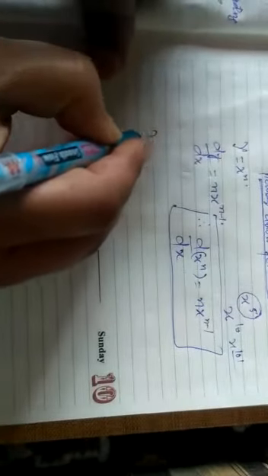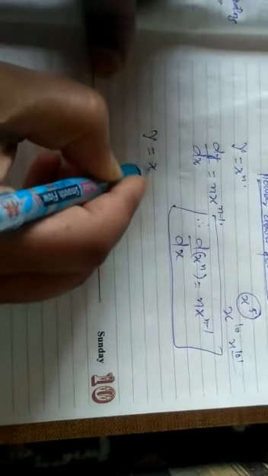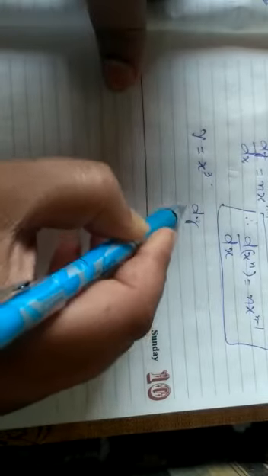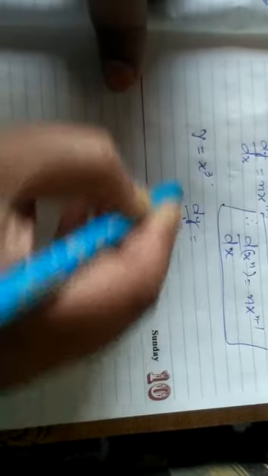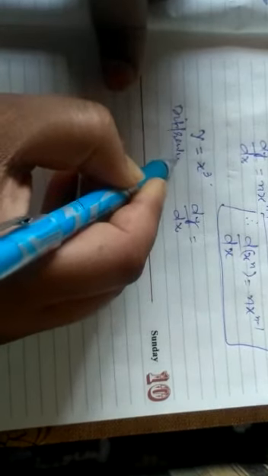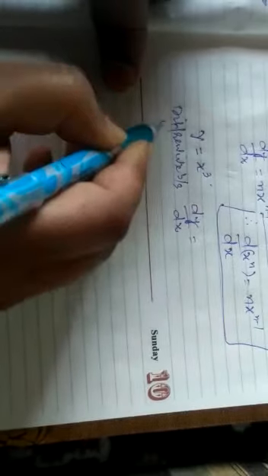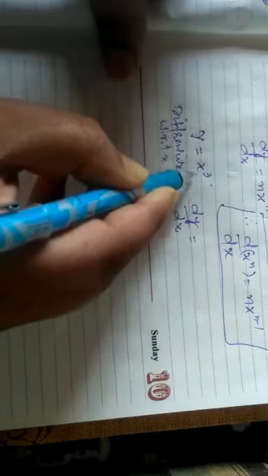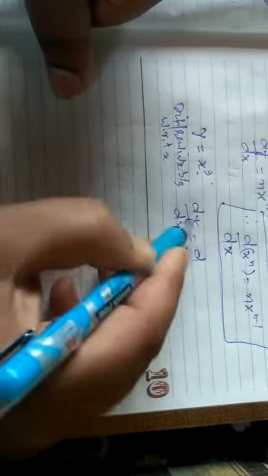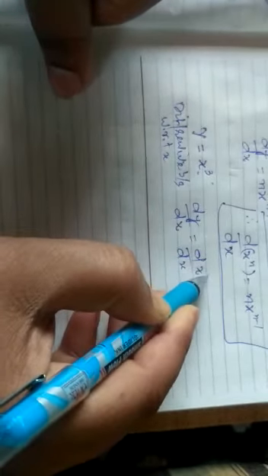For example, if we have y equals x raised power 3, how are we going to solve it? First we differentiate both sides with respect to x. Whatever is the variable here, we differentiate with it. So dy by dx equals d by dx of x cube.